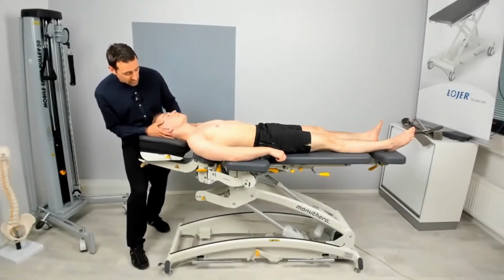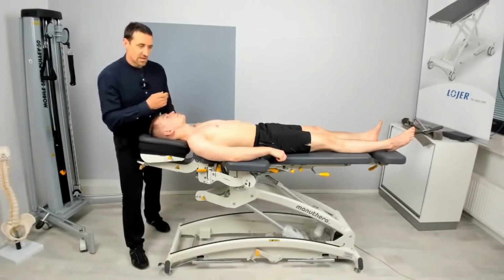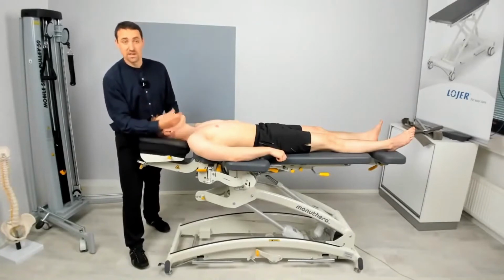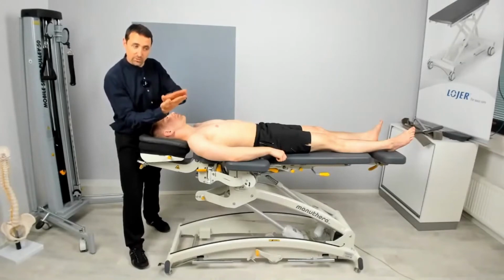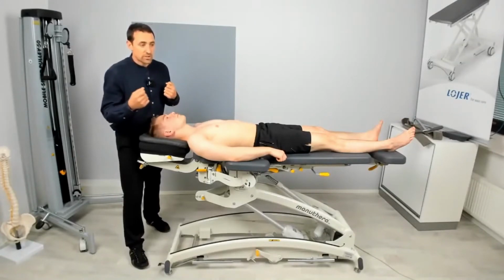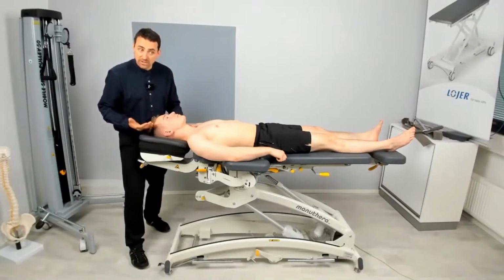If my clinical reasoning tells me that, okay, this restriction here to the left is meaningful, maybe because I have here on the right side some facet joint being very under pressure, so I want to have mobilization to the opposite side. You could think even maybe about a nerve root on the right side being pinched, and you want to have a little space created.